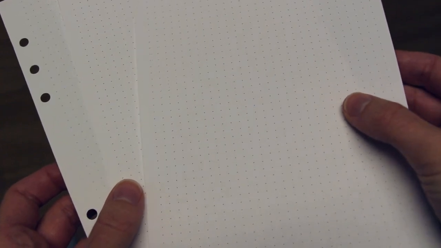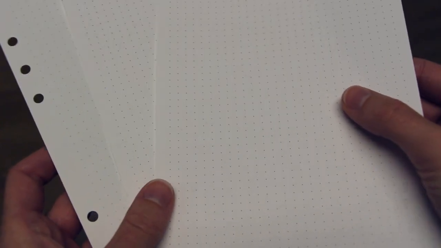Feel free to play around with different font sizes and colors until you achieve the result that you like.